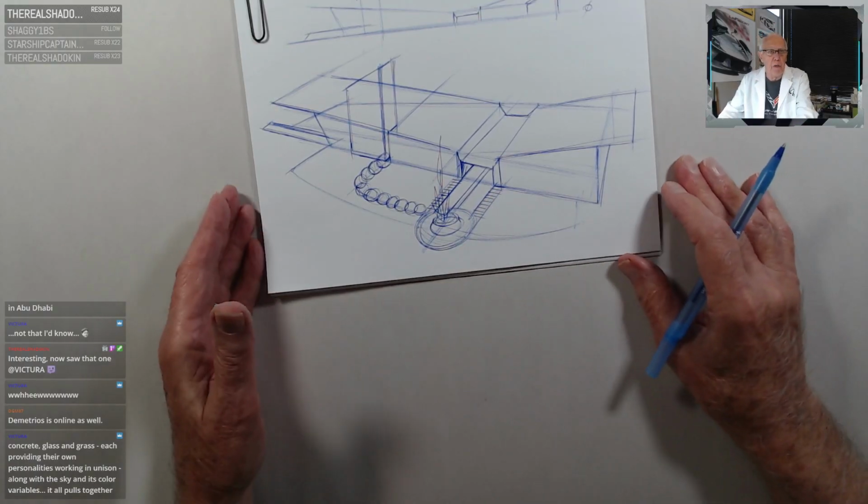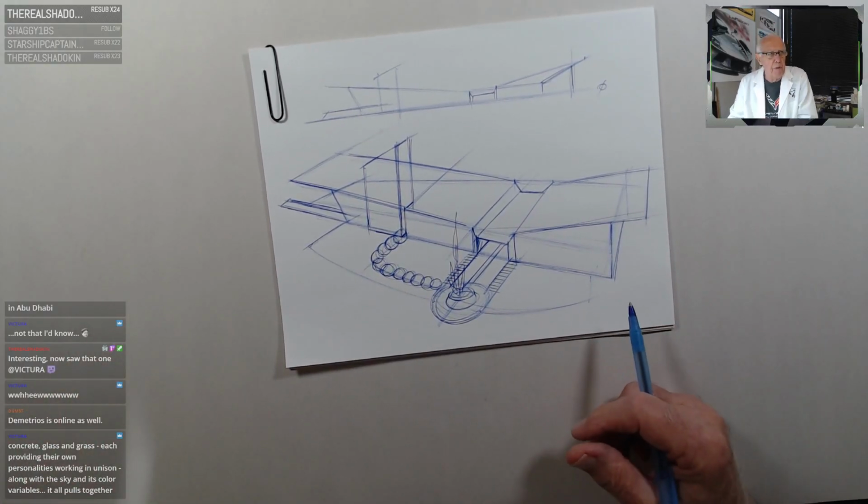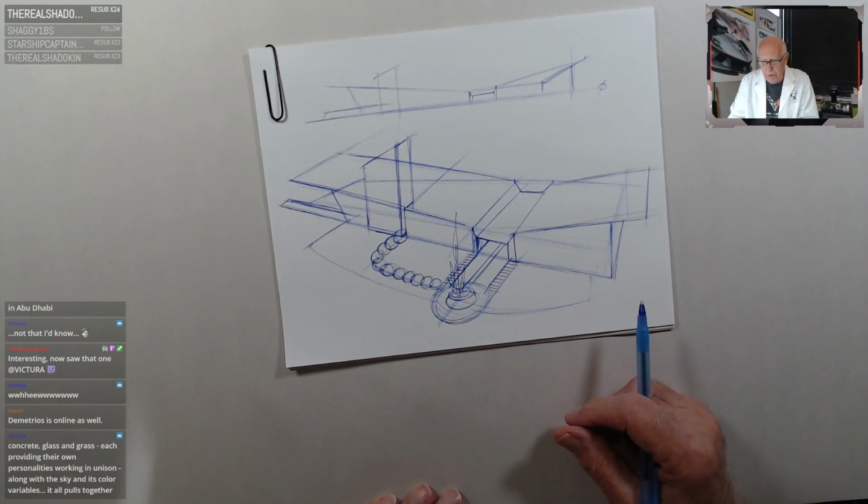Yeah, you're right, Victoria, well stated. It all works together. It all becomes a harmony of just geometric solids and the like. It's terrific to work with.